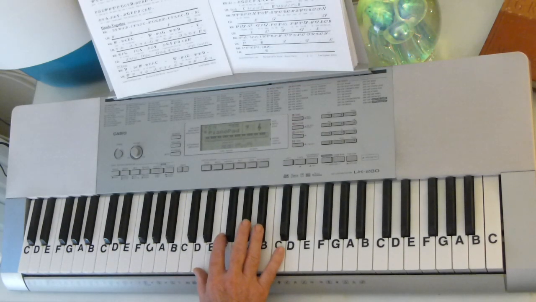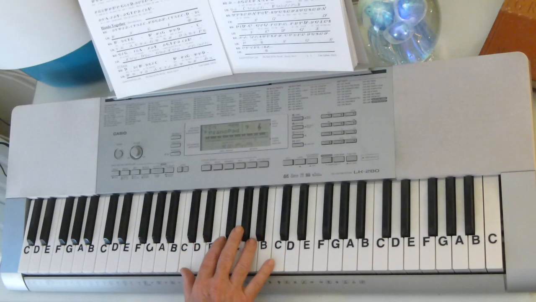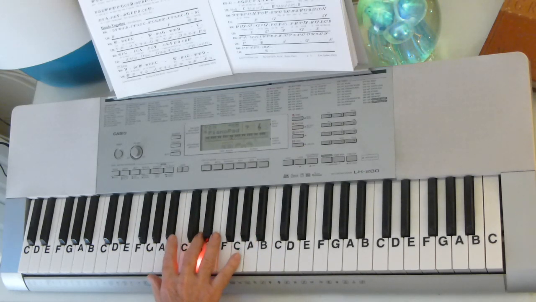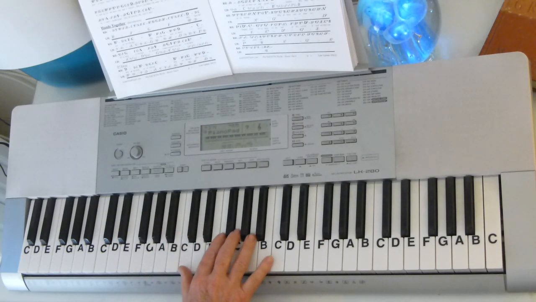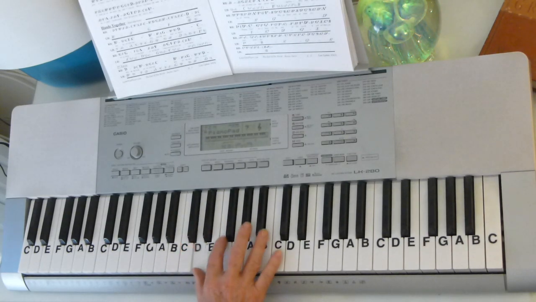In the right hand, we're going to arpeggiate that B flat chord. So D, F, B flat, F, D. Then we're going to arpeggiate the F chord, C, F, A, F, C. And then the G minor chord, B flat, D, G, D, B flat. Back to the F chord, C, F, A, F, C. So we're just moving.